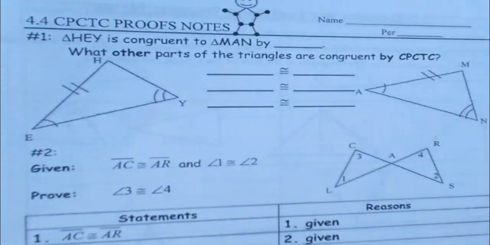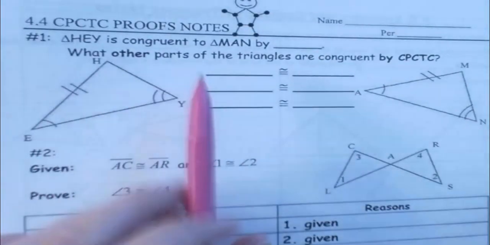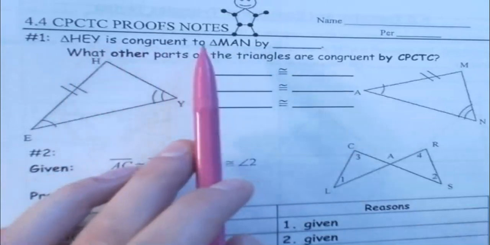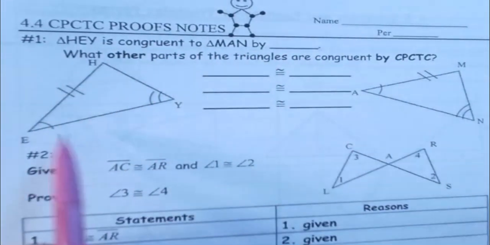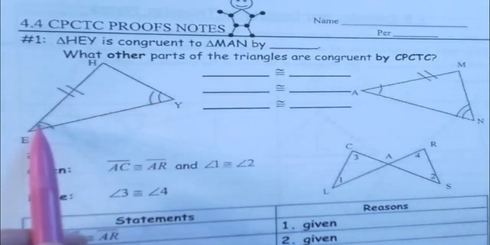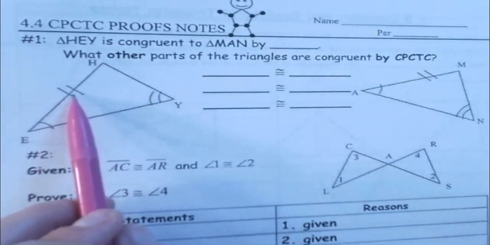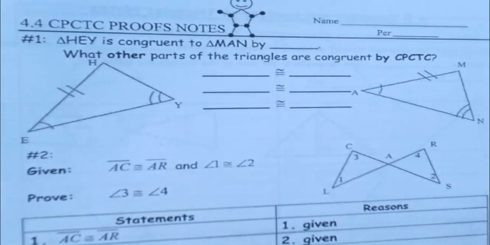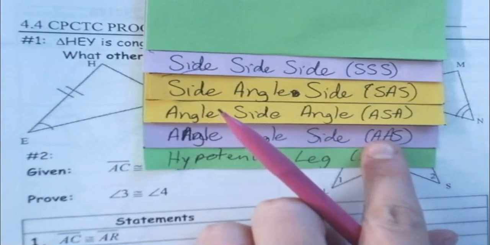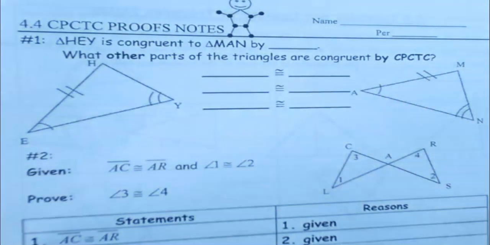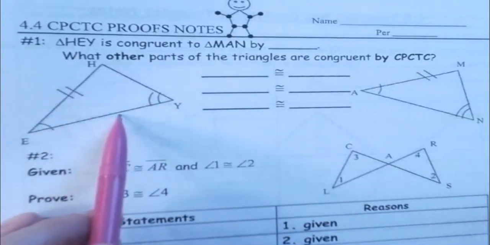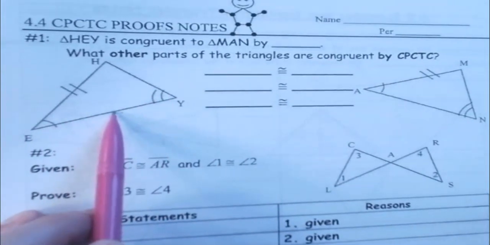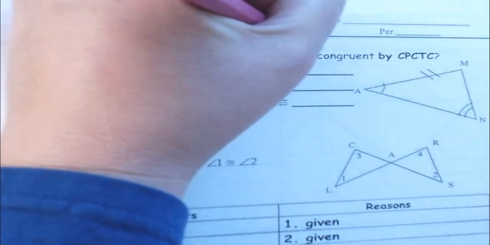Okay, so for this one, HEY is congruent to MAN. So hey man, is congruent by, you have an angle, you have a side, and you just have to determine, so same thing we were just talking about. Is it angle, side, angle, or is it angle, angle, side? So here's my angle, here's my angle. Is the side that connects those marked congruent? No, the answer is no. So it has to be angle, angle, side.